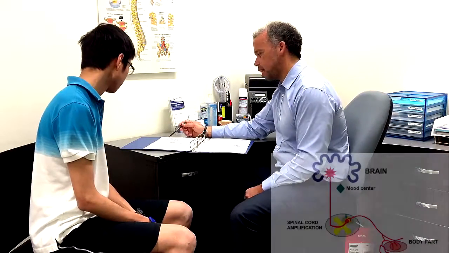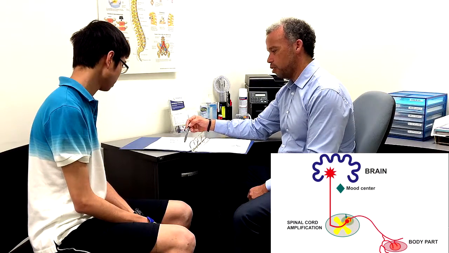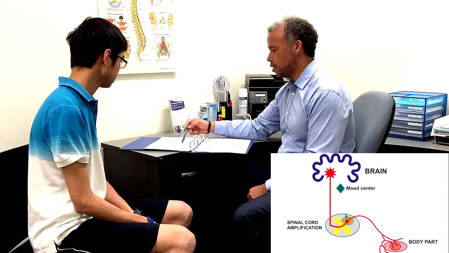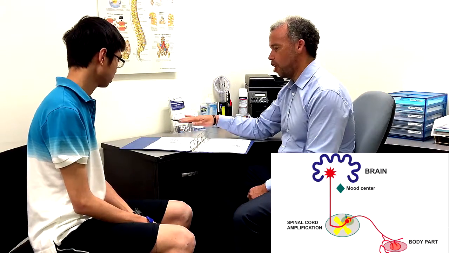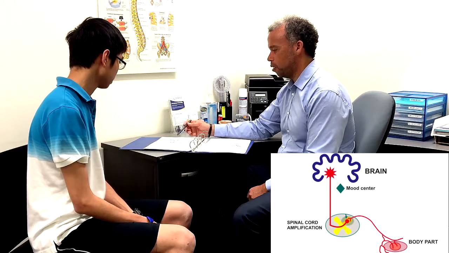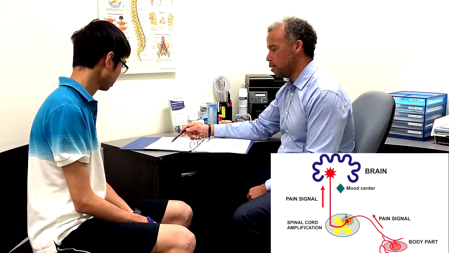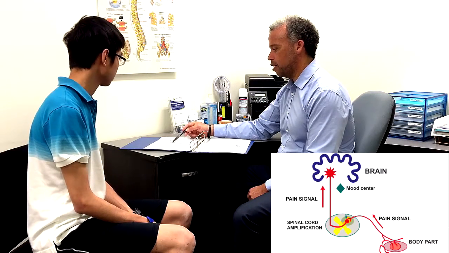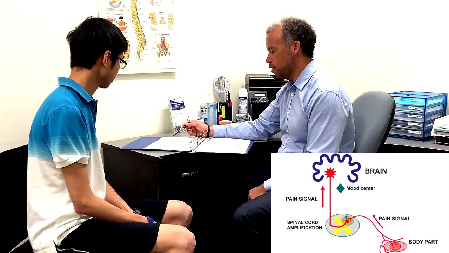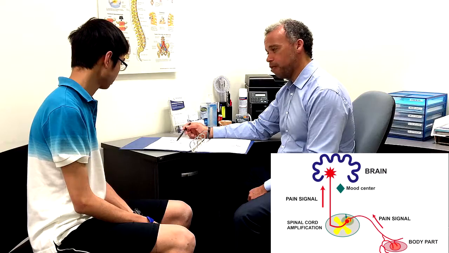So here's another diagram that essentially is explaining the same thing. So you've got the injured body part, in this case the disc, and this is a picture of the spinal cord that's been sliced through, so looking down on the spinal cord. So you can see that pain signal coming in, and then as it goes up the spinal cord to the brain, it's amplified. Okay? The spinal cord is sensitised.